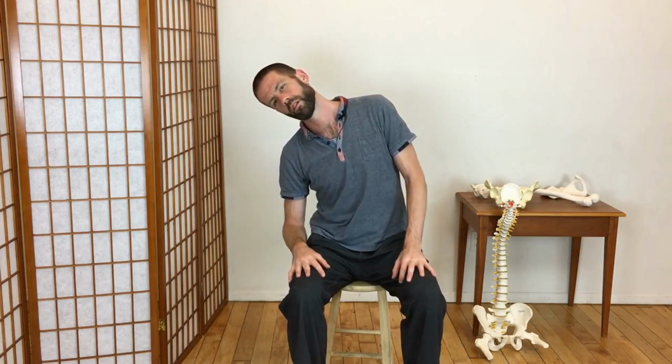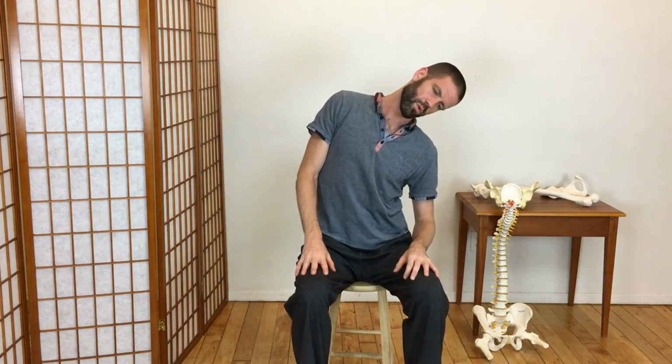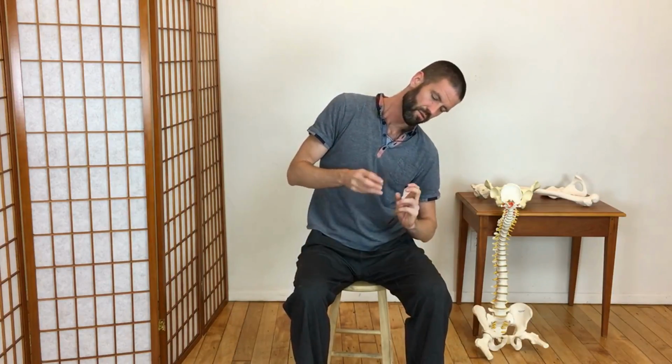So I'm now feeling these very complex rolls and slides of the rib heads, and I can add side bending, and a forward and back bend, to create a very complex moving image. Right? I'm creating a complex moving image of something that is already far more complex than I could ever fully grasp.